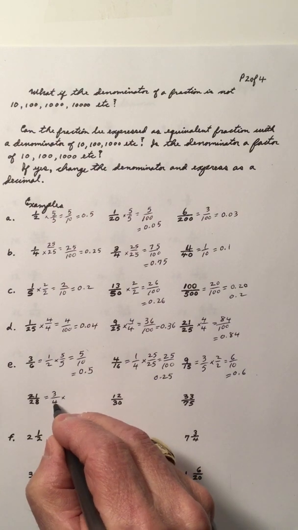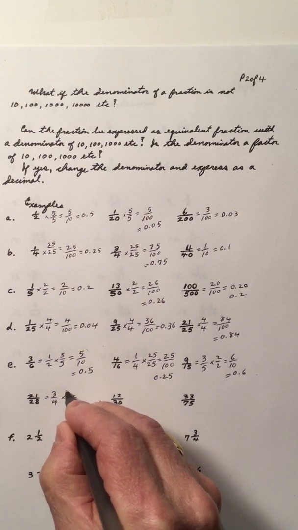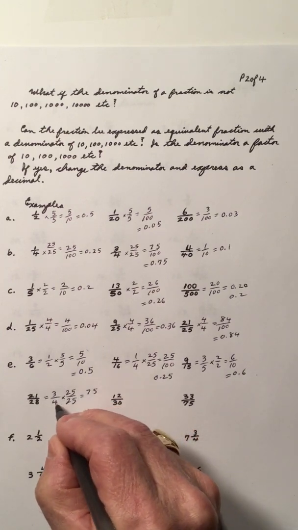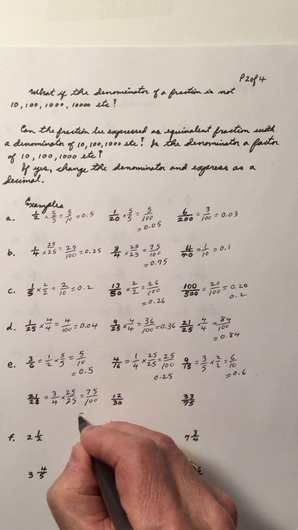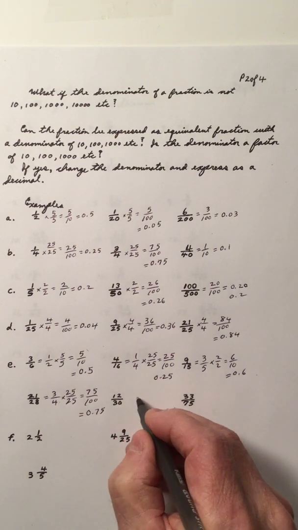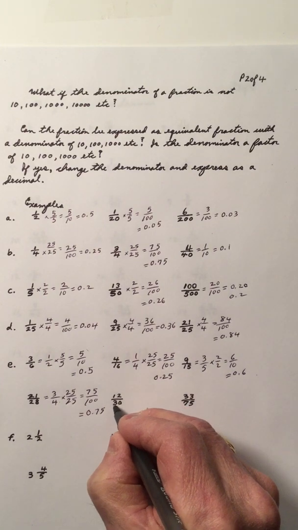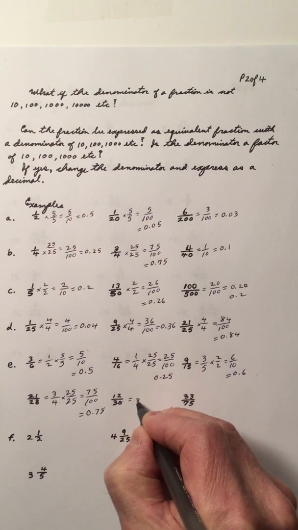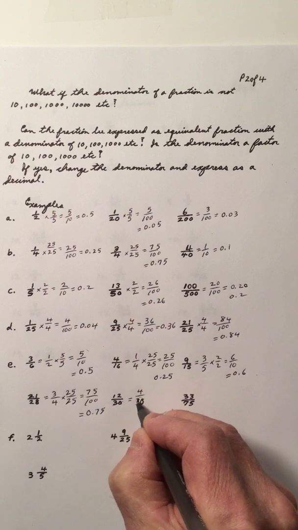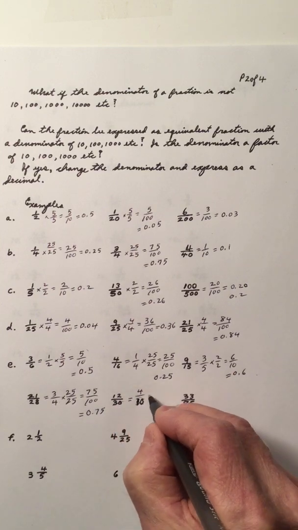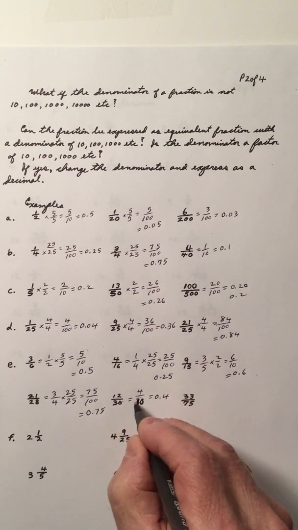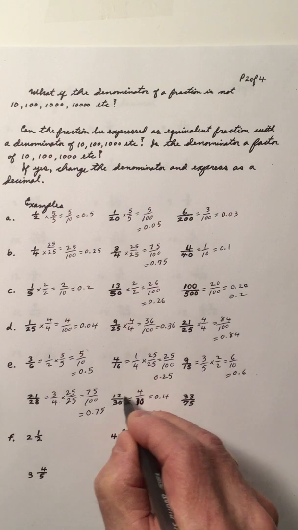So we have 3/4. 3/4 multiplied by 25 gives us 75. 3 times 25 is 75, 4 times 25 is 100. 75 over 100 is decimal 0.75. Next, 12/30 can't go into 100 nicely. Can we reduce it? 3 into 30 goes 10, and 3 into 12 goes 4, so canceling 3, we have 4 over 10, which is decimal 0.4. We divided 30 by 3 to get 10, and we divided 12 by 3 to get 4.